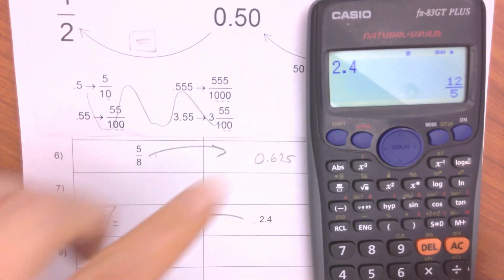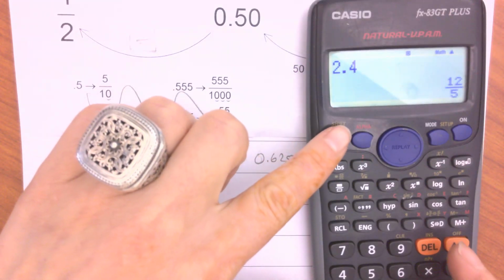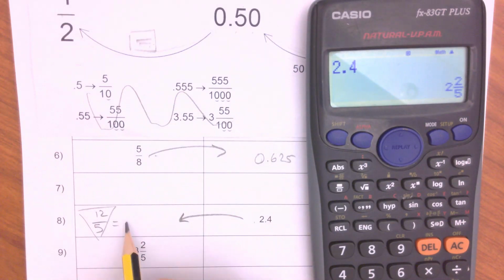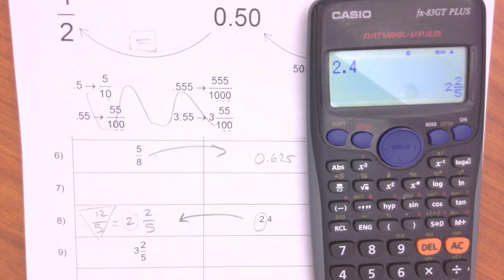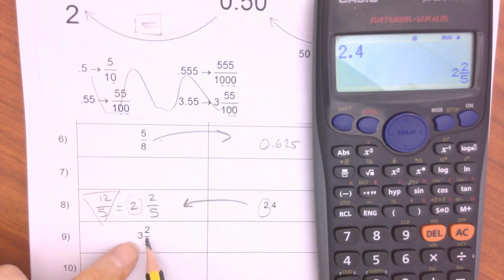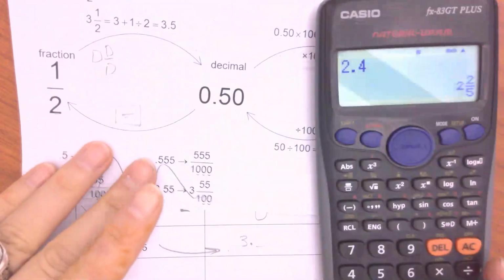So I need to change it to a proper fraction. So I go Shift SD. So it's 2 and 2/5. Now if you notice, the 2 is in front of the decimal. There's going to be a 2 in front of the fraction. So here, the same thing. If I have a 3 in front, it's going to be 3 point something, because there's 3 in the front. That's 3 whole somethings.